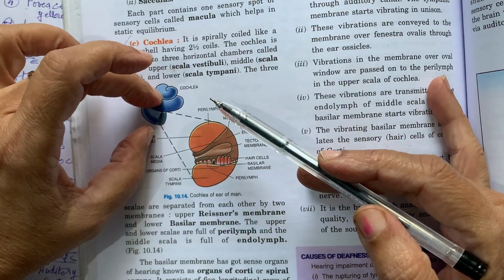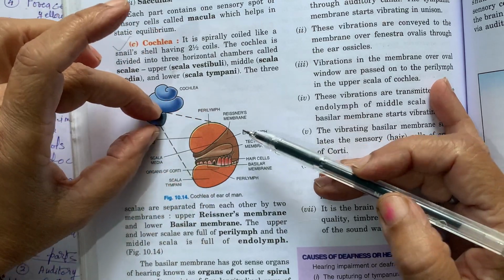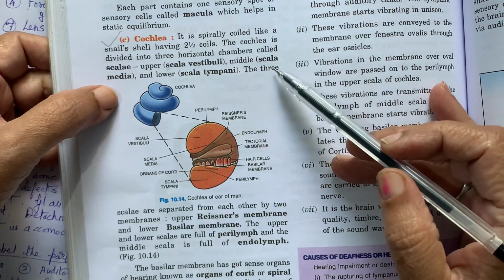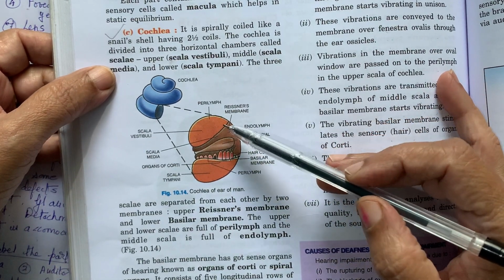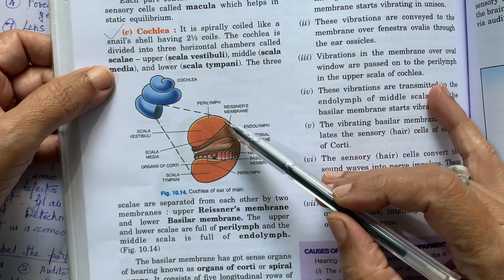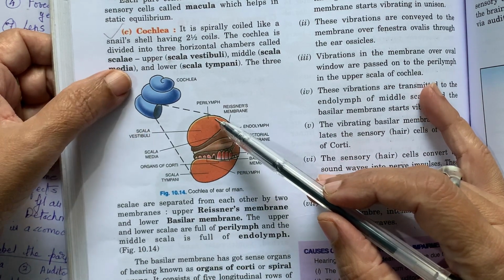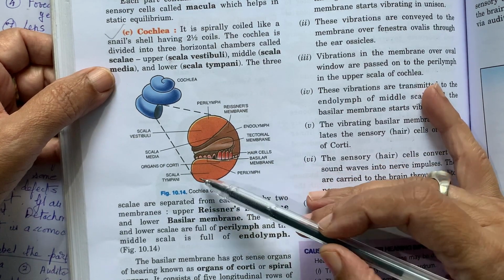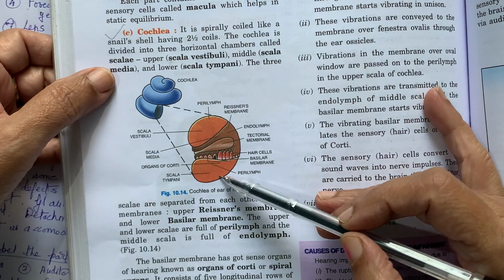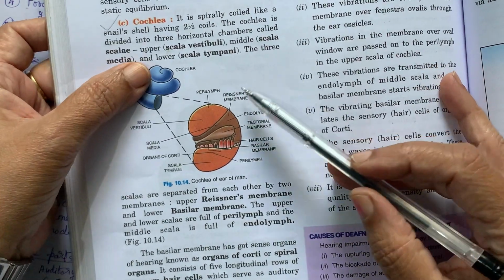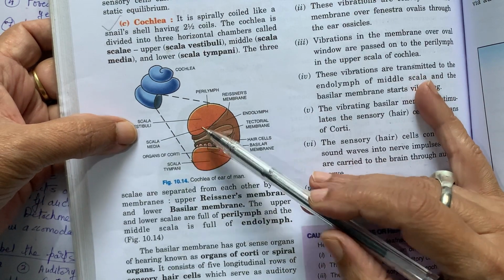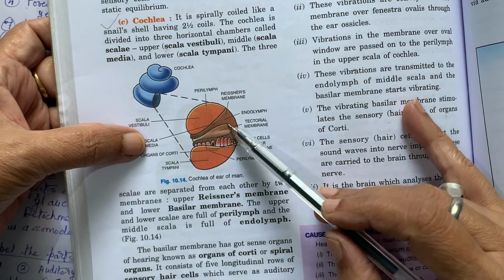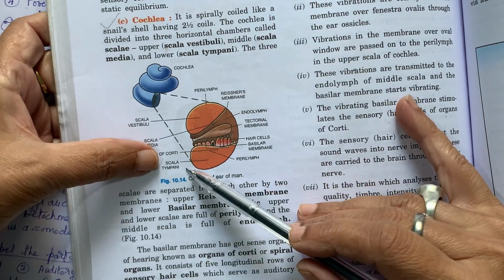If you see the cochlea transversely, the structure inside is elaborated over here. The chamber is divided into 3 parts. The upper one is also known as scala vestibuli. This is the middle one, scala media. And this is the lower one, scala tympani. 1, 2, and 3. Right?